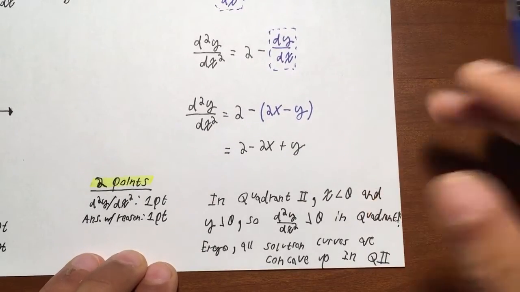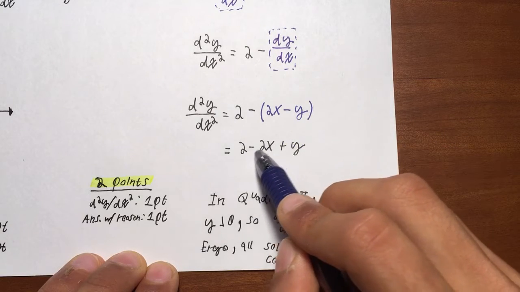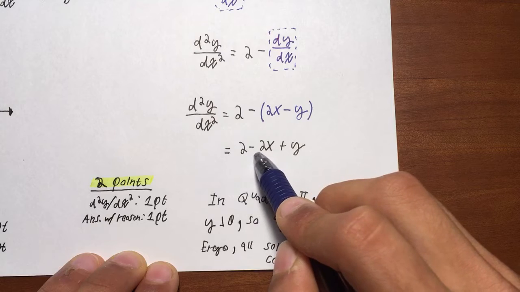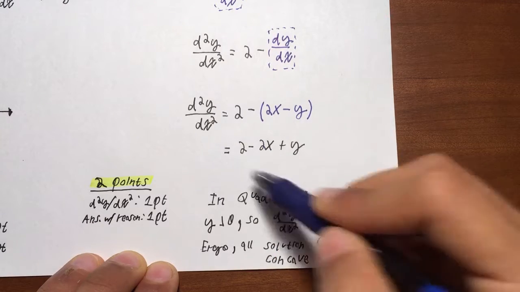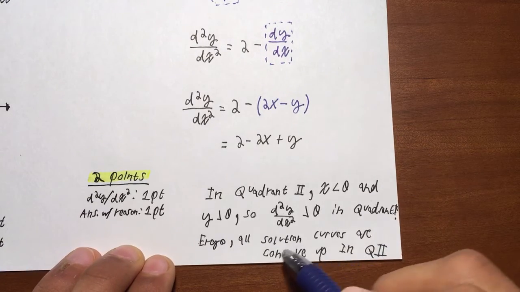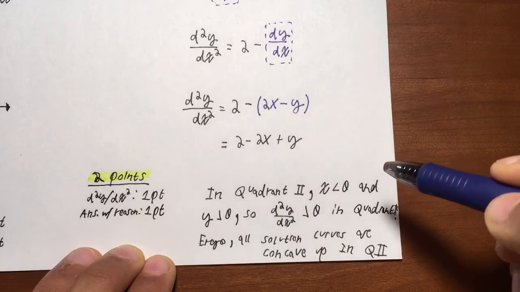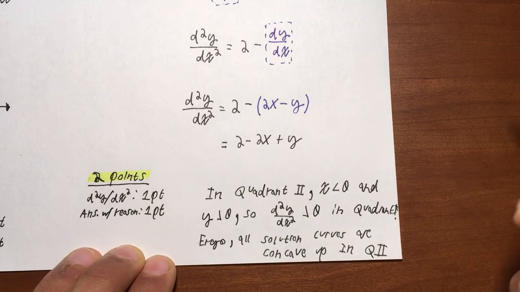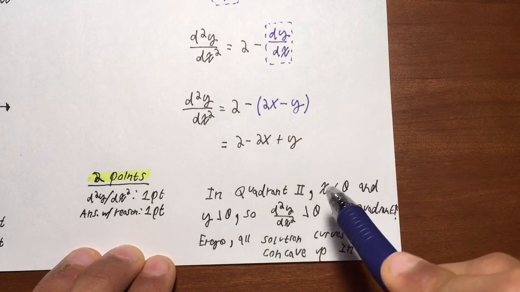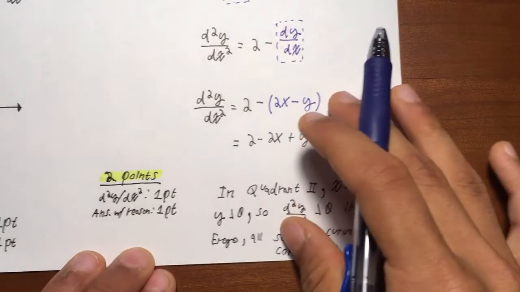And my reason, of course, was that in the second quadrant, all my x values are negative, and there's a negative 2x here, so that's going to be positive. And my y value is also positive, so in all cases, my solution curves would be concave up, because again, this is the second derivative. But you could probably say it in a different way. You just understand that in the second quadrant, your x values are negative, but your y values are positive, and that fits nicely with this equation.